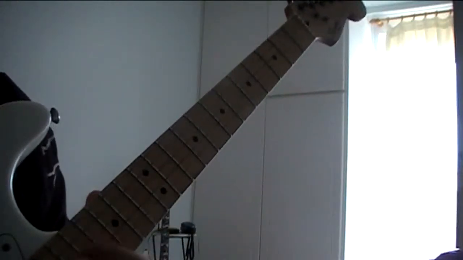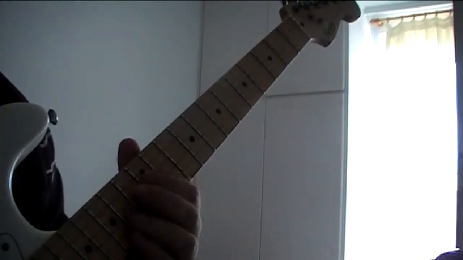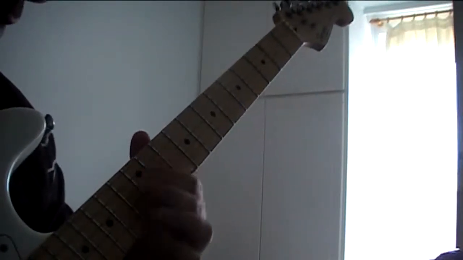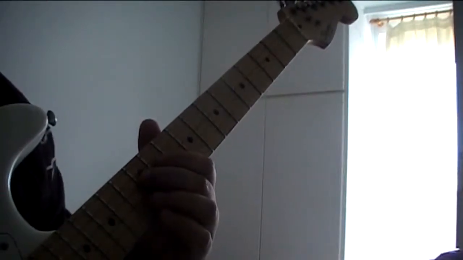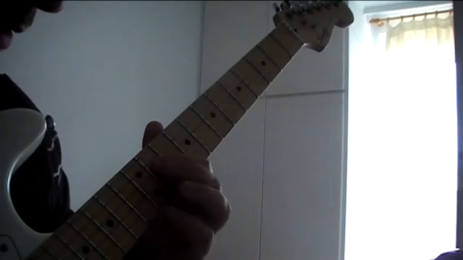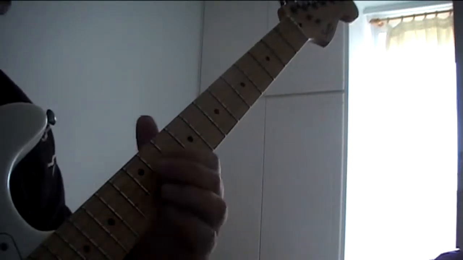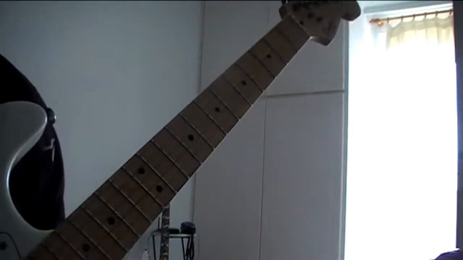Next, we have one more interval that is very close to the D note, and that is the major 7, a fret apart, a semitone apart. We call it the leading tone because it wants to resolve to the tonic.